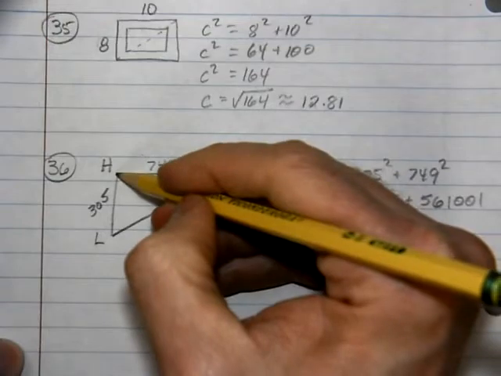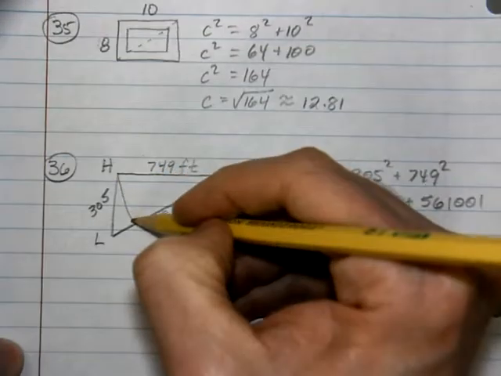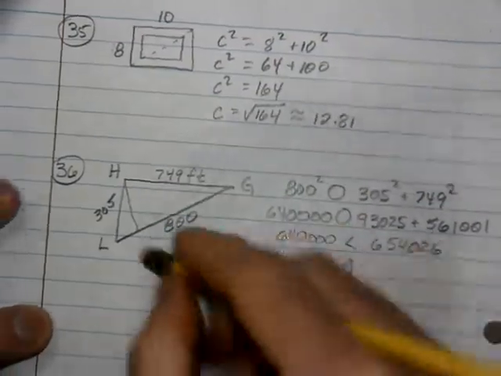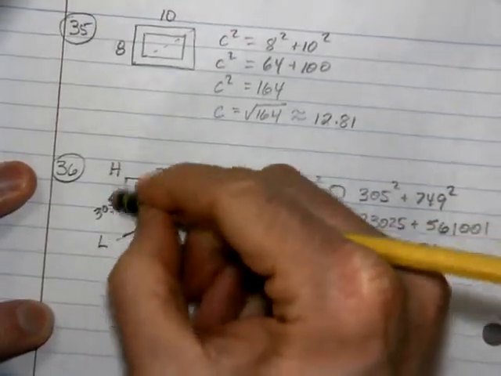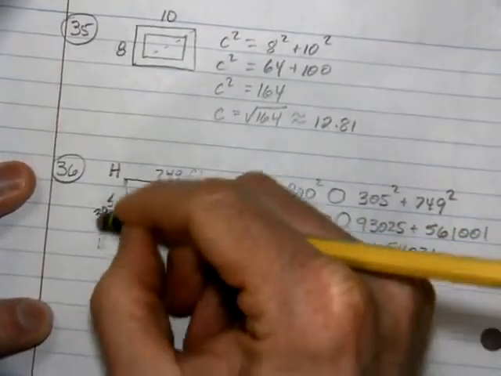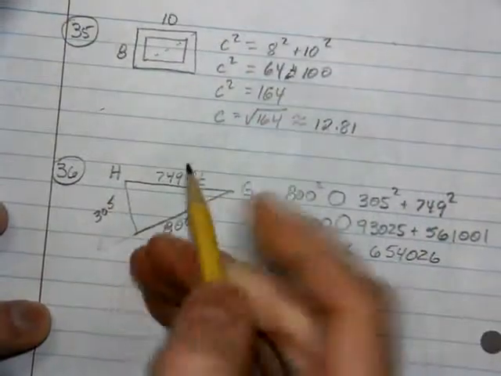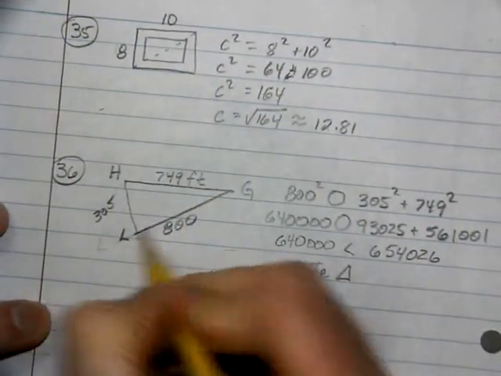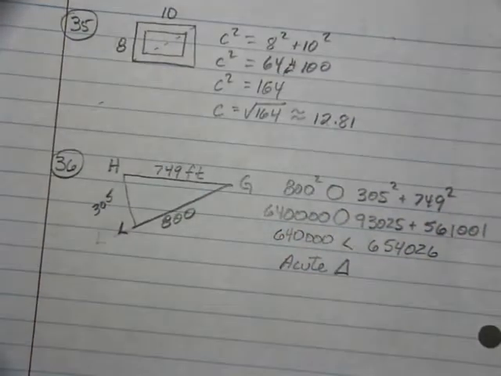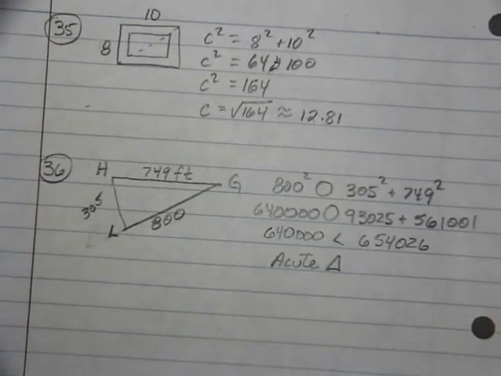So the best way I could have drawn it would be to come in here and make that my library, and 305 was that length. So that's more about what it would be.